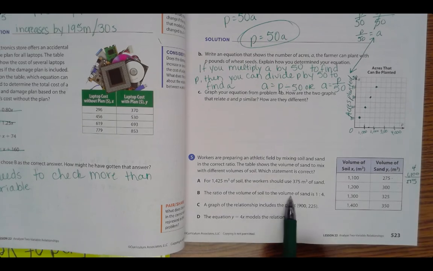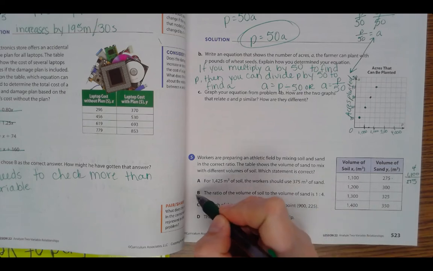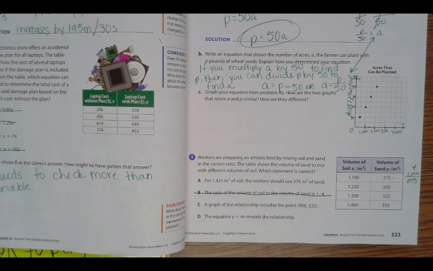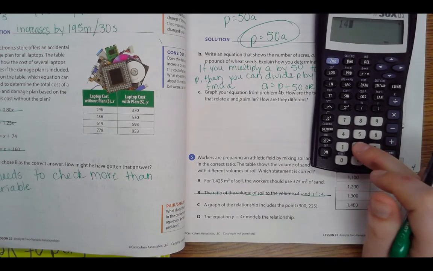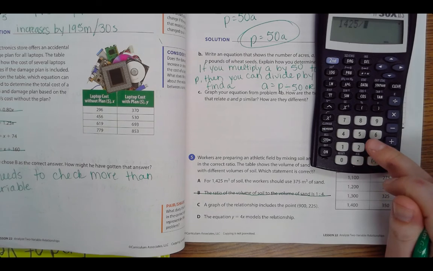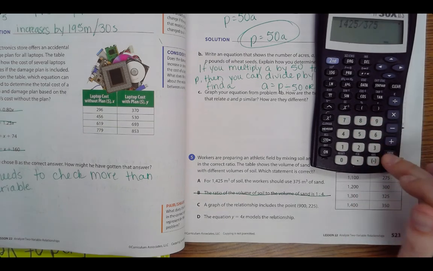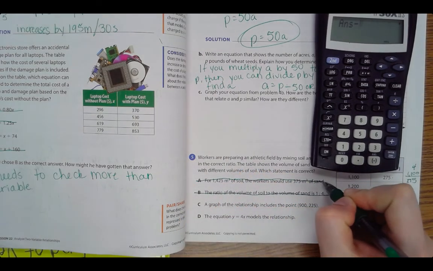So the ratio of the volume of soil to the volume of sand is 1 to 4? No, because it is 4 to 1. So 1,425 divided by 375 should give us 4 to 1. Nope, it gives us 3.8. So that is not a solution.